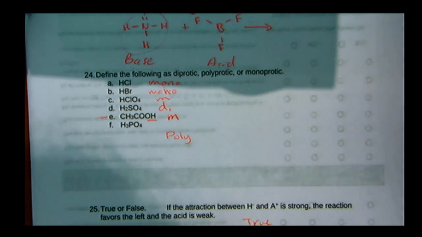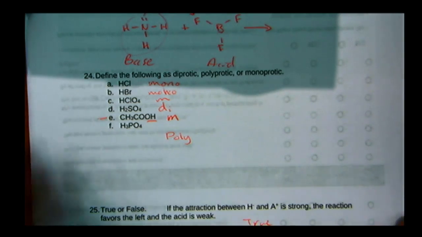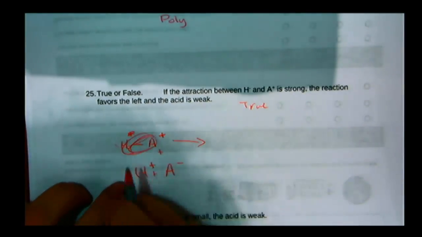Did I do this right? Let me go over here. I think I wrote it down wrong. I think I did write it down wrong. Okay. Oh, yeah. No, I did good. So I'm going to go like this. Okay. This is what I'm going to do.